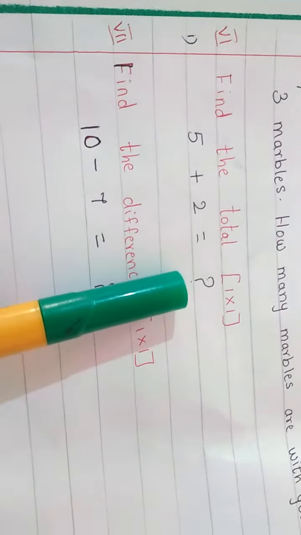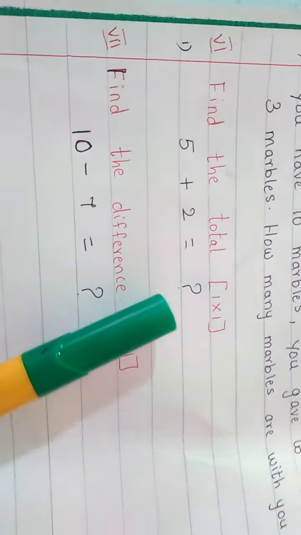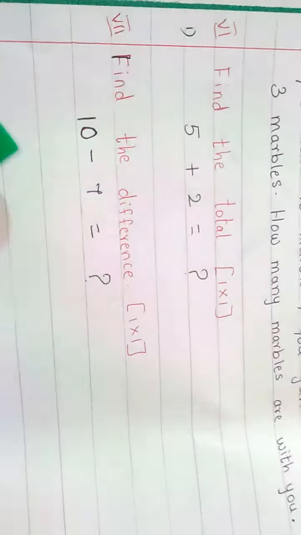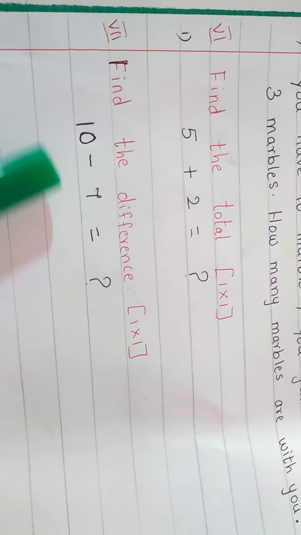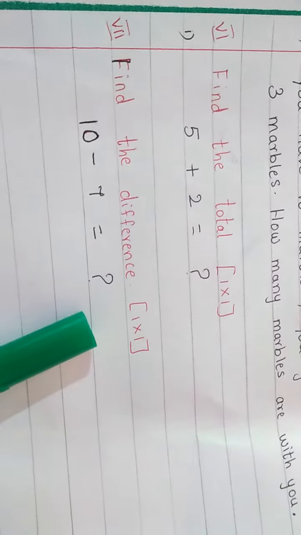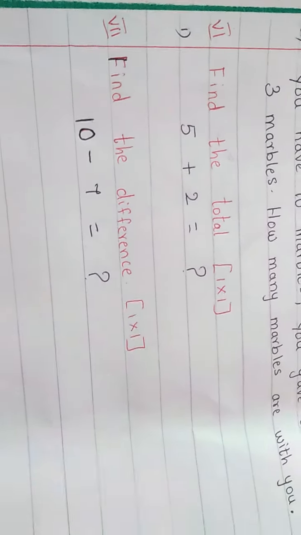Find the total. So the child has to add the numbers and give the total. So this is 1 mark. Find the difference. Here the child will subtract and give the difference. So this is 1 mark.